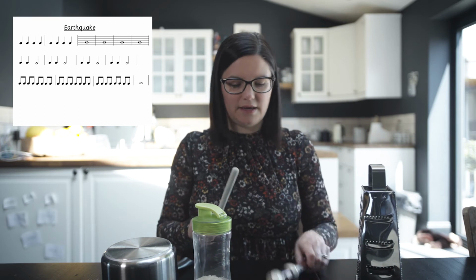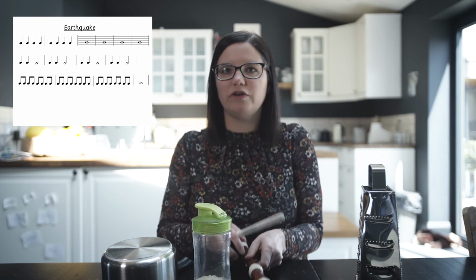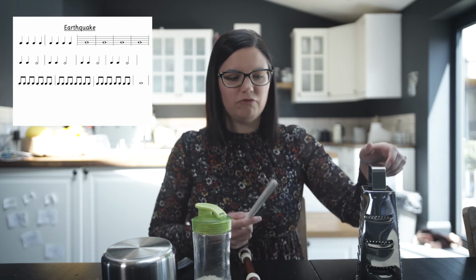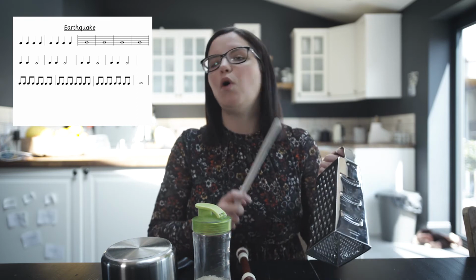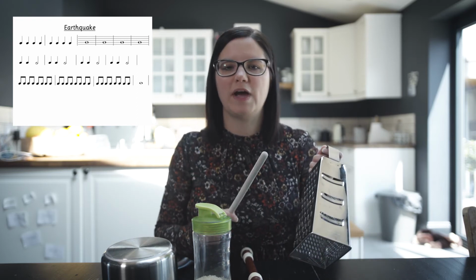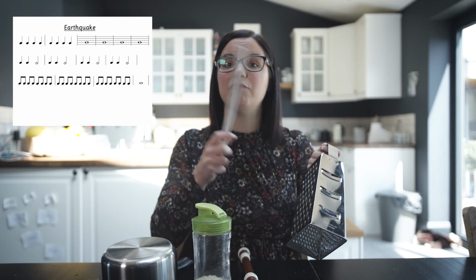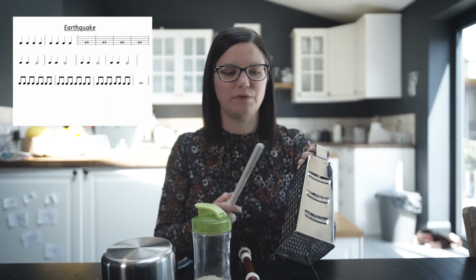Okay, let me see if I can do this. I'm going to get my recorder ready, see if I can pick it up really quick. I'm going to go all the way from the beginning and play the whole phrase, and then I'm going to try and play it again and repeat it as an ostinato.